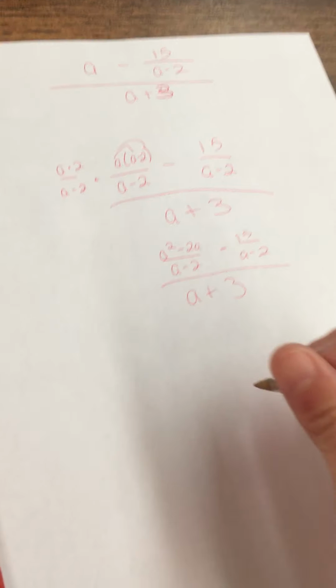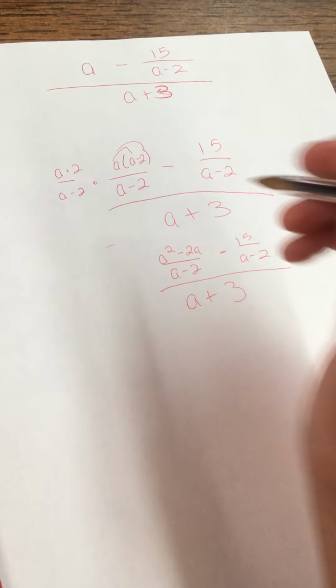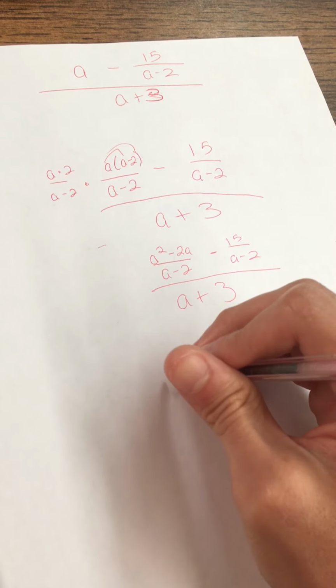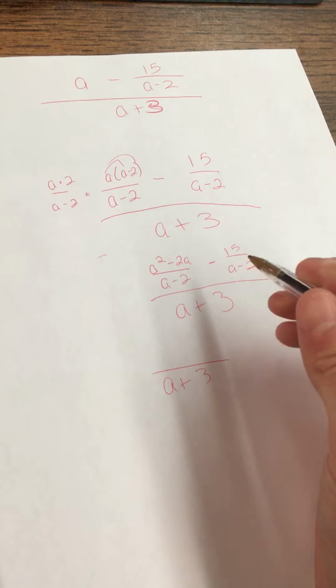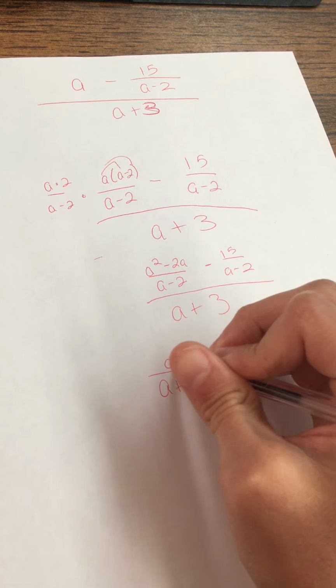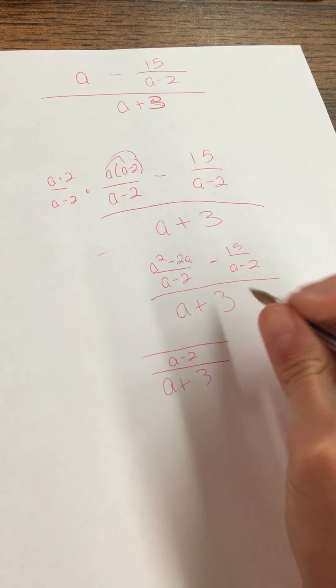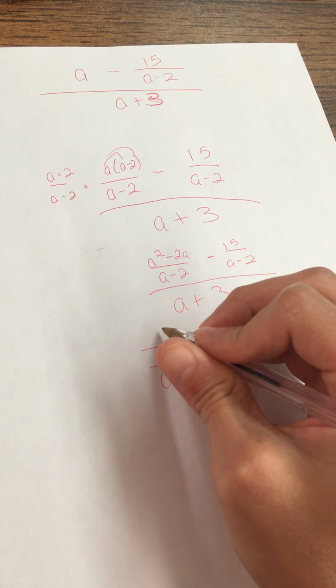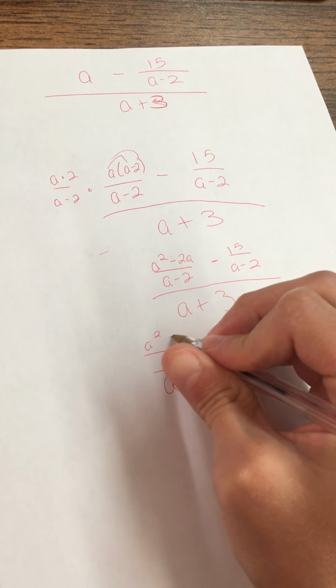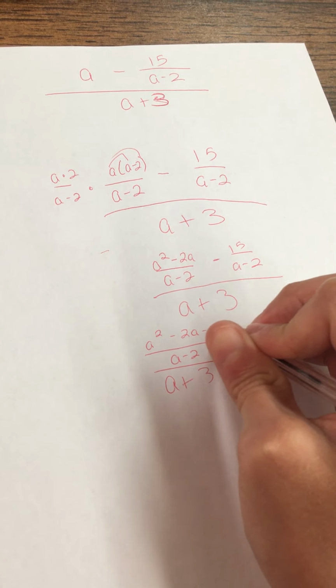We're still simplifying. So we've got a plus 3, and a minus 2 is our common denominator for the top, right? And we can bring these together. So it would be a squared minus 2a minus 15.